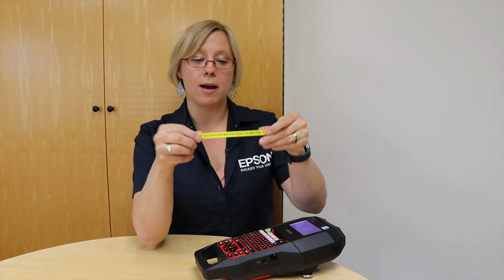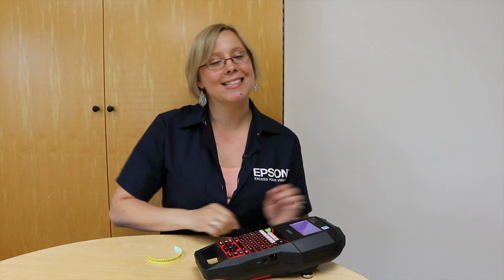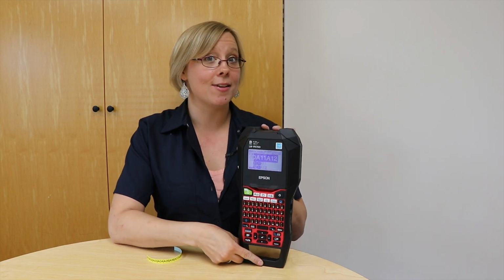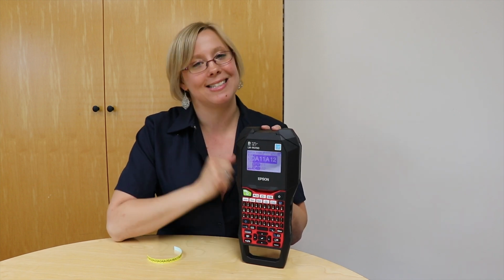All right, and now I've got my panel label. That is how you serialize, advanced serialize, using the LW-PX700.